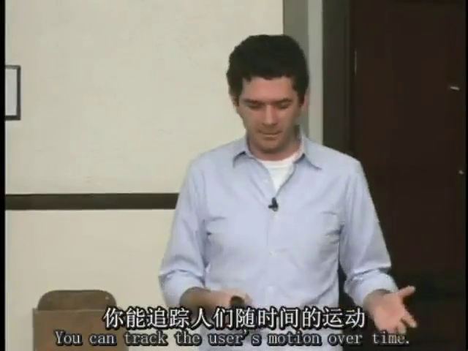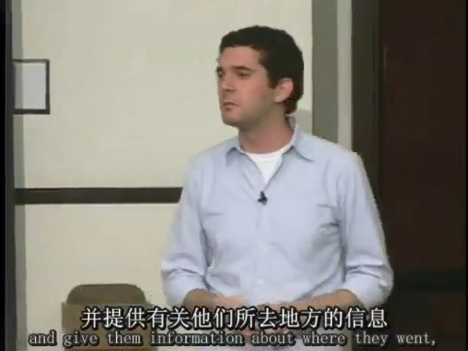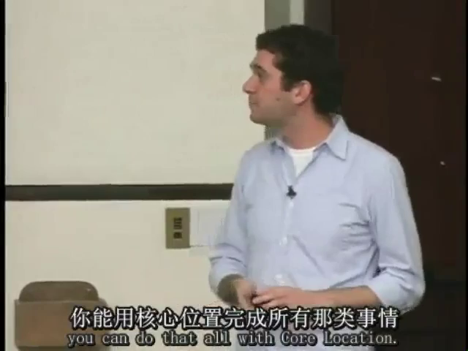You can track the user's motion over time if you're trying to track their jog path and give them information about where they went, how fast they were going, all that kind of thing. You can do that all with Core Location.